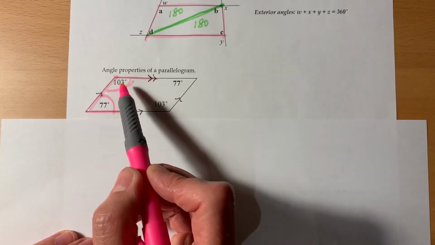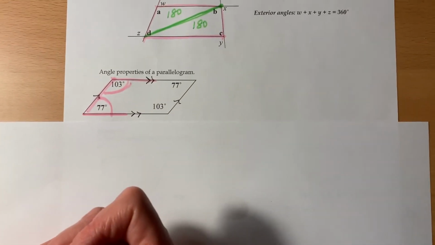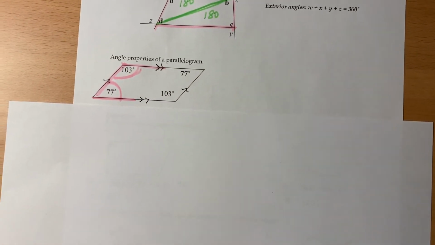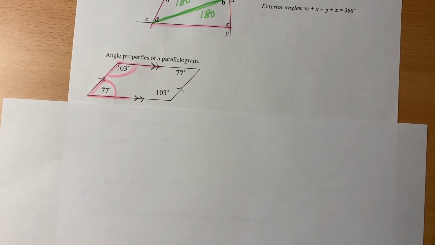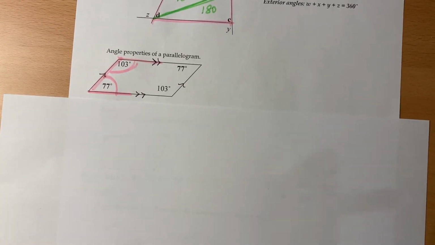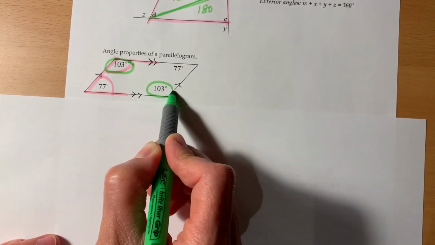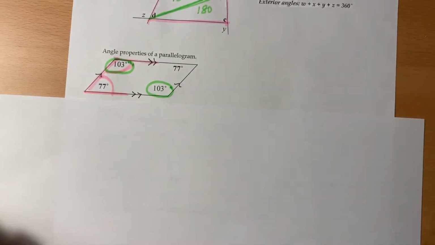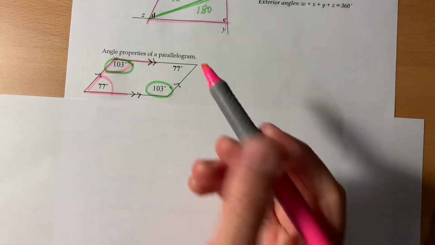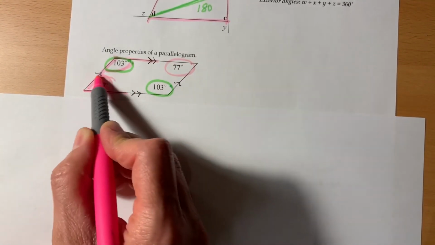So this is 103, this one has to be 77. The other thing that you'll notice with a parallelogram is that this angle and the one that's opposite will be the same. So these two are the same, and these two are the same.